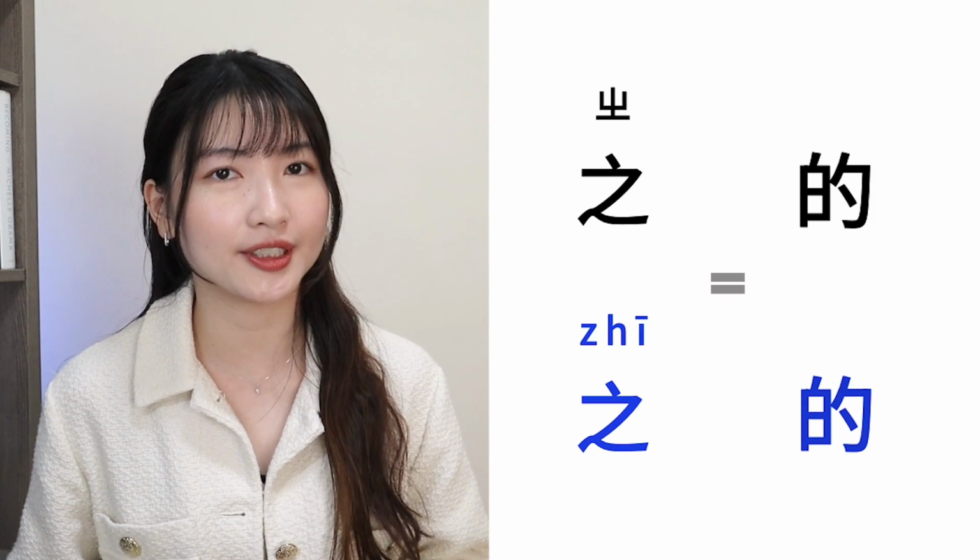Now let's take a look at the second one. 之. When you see 之 in formal writing, in many cases it's equivalent to 的.